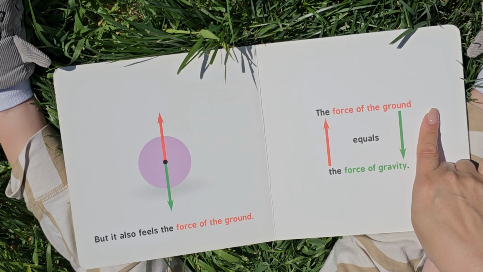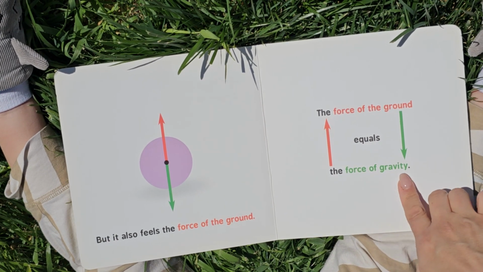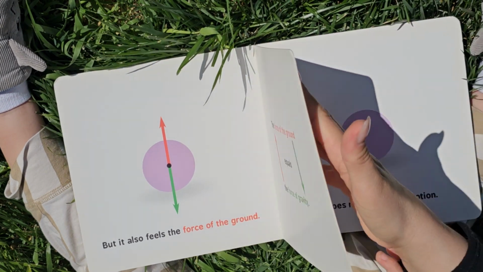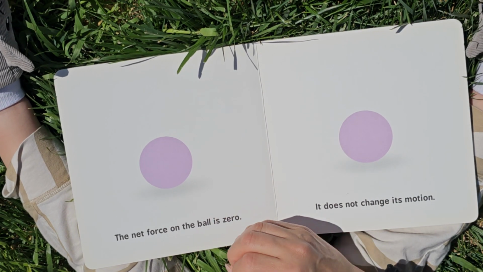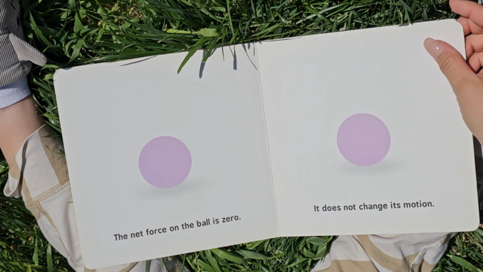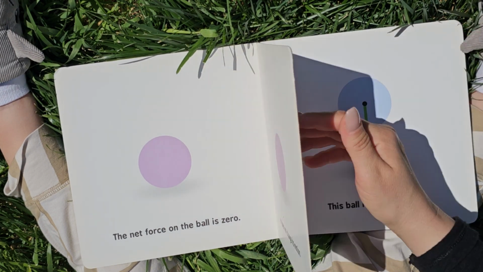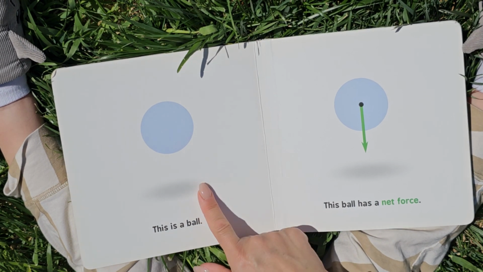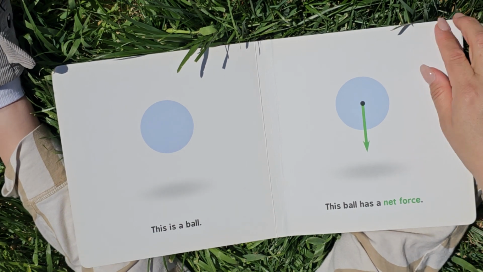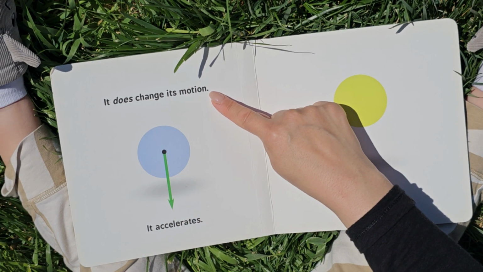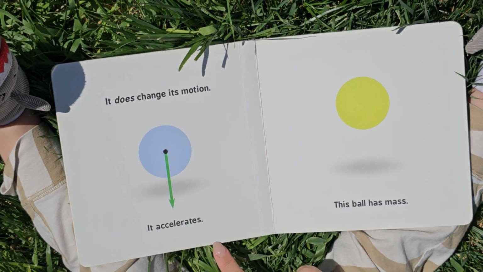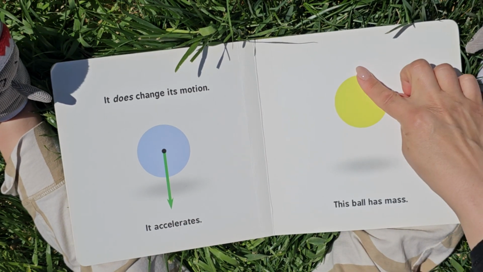The force of the ground equals the force of gravity. The net force on the ball is 0. It doesn't change its motion. It's sitting still. This is a ball. The ball has a net force. It does not change its motion. It accelerates.